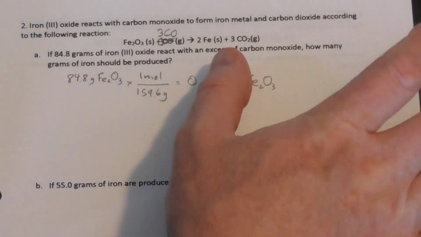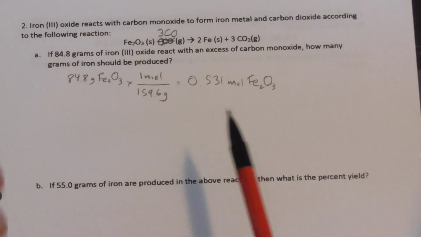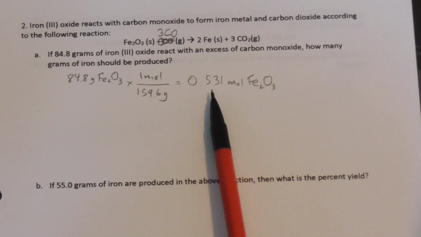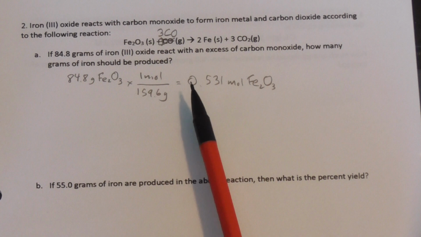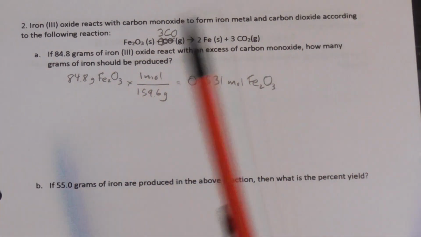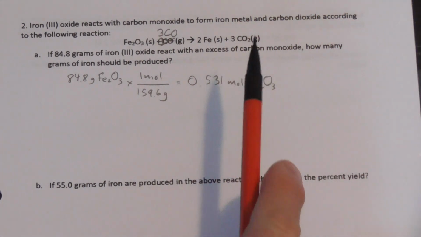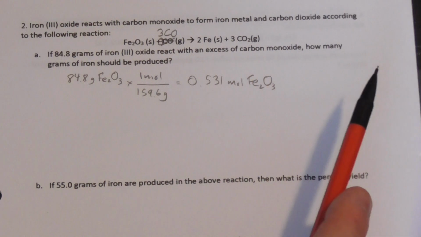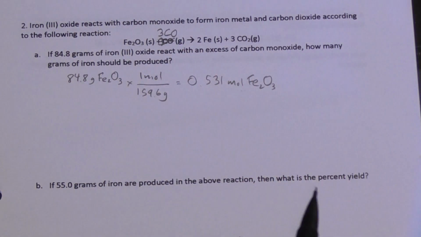For approximately 0.5 moles of iron 3 oxide, I would need 3 times that amount of carbon monoxide, so approximately 1.5 moles of carbon monoxide. But I don't have to worry about it because it's an excess. Excess means I have more than I could ever possibly need of carbon monoxide. This is going to run out first.